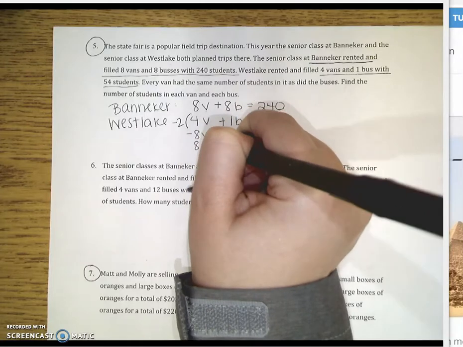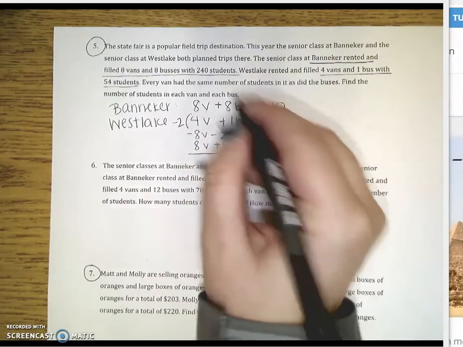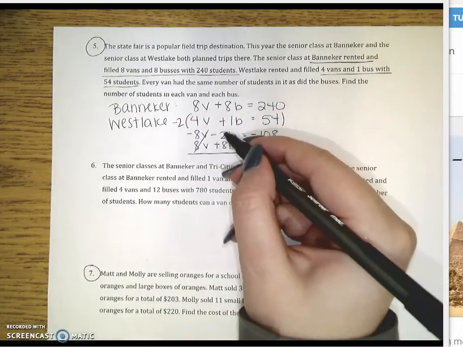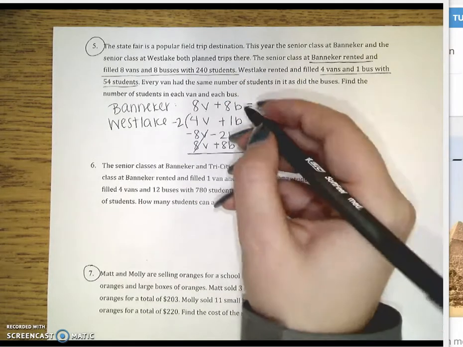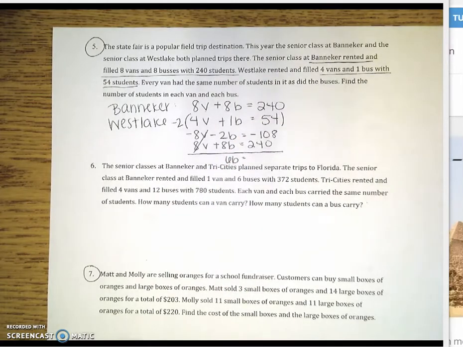And if I rewrite my first equation the same way, my v's cancel out. Negative 2b plus 8b is 6b equals, let's see, negative 108 plus 240. Negative 108 plus 240 is 132.